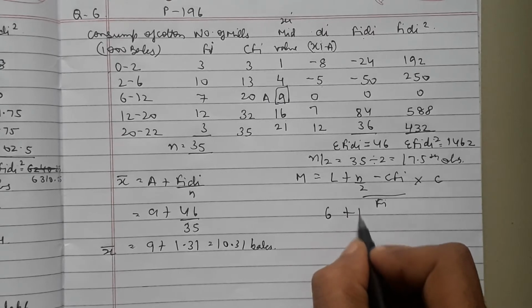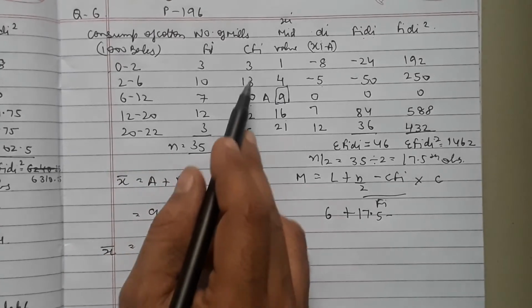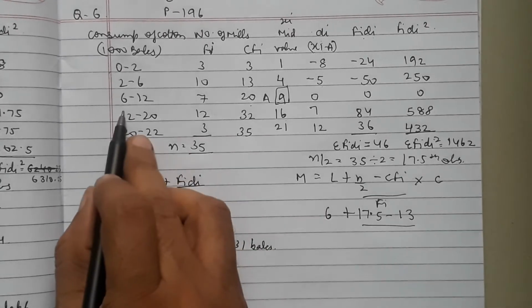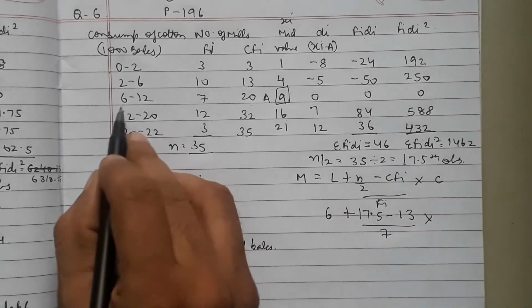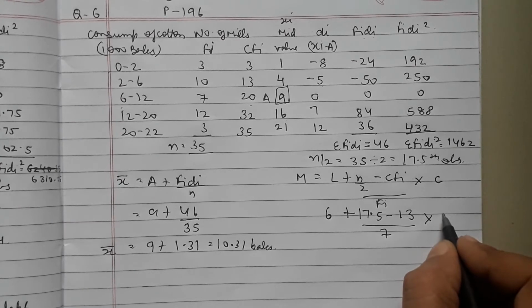N by 2 is 17.5. CFI, that is cumulative frequency of the class above this, is 13 upon frequency of that class is 7 into C. C here, class length, is the difference between the highest and lowest, which is 6.